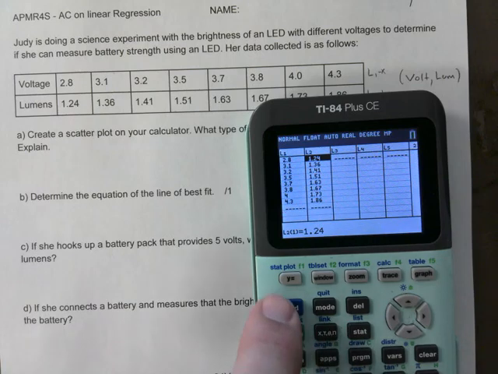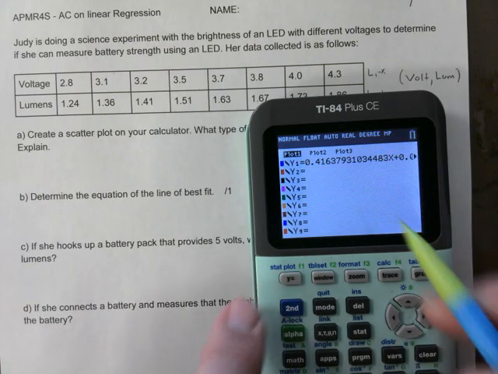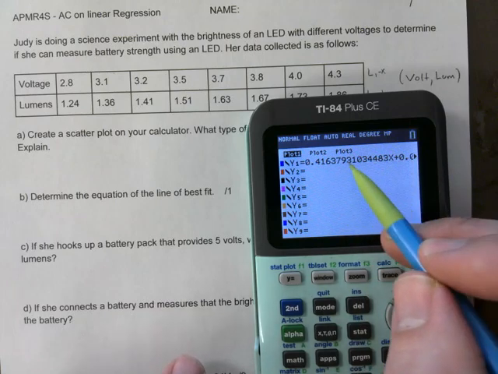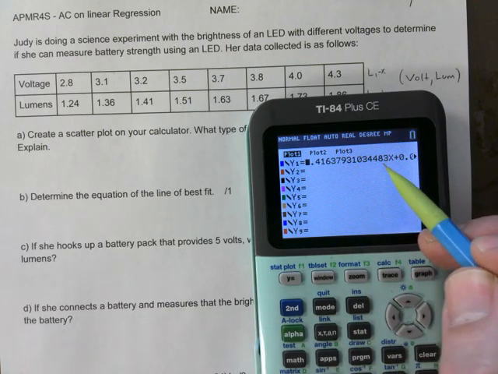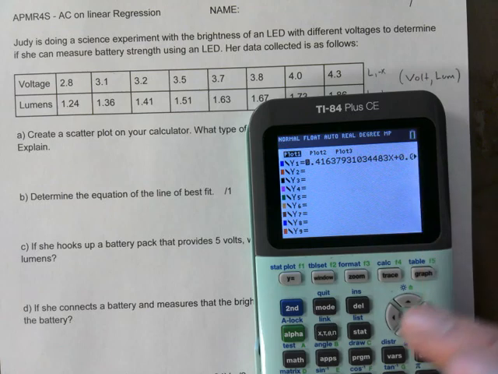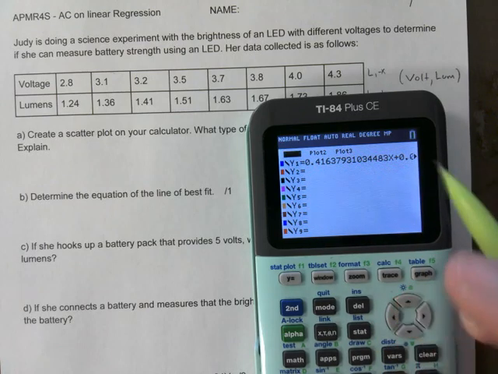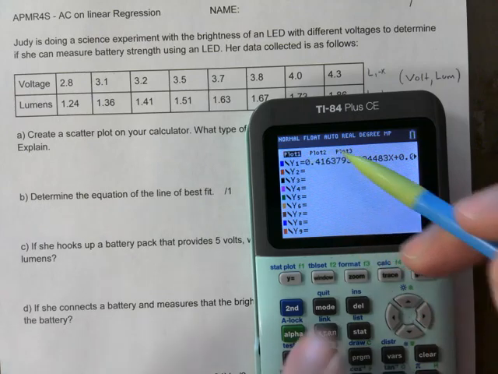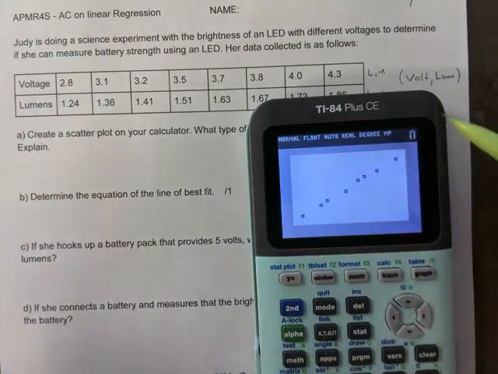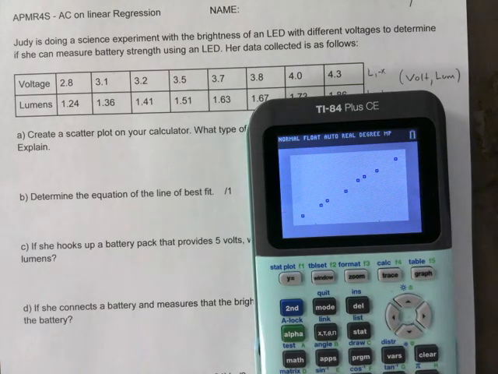And then I want to look at the plot, so I'm going to go to y equals. Technically, you want everything gone here, but this is the equation already. I went ahead and did the regression, so I just turned it off for now. Plot 1 is on though, and I go zoom 9 immediately. I just want to see what the pattern is of those points.